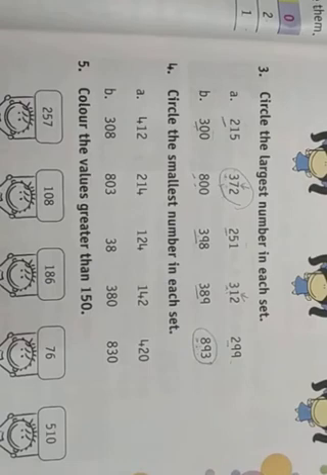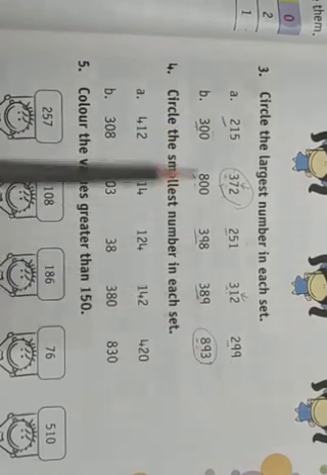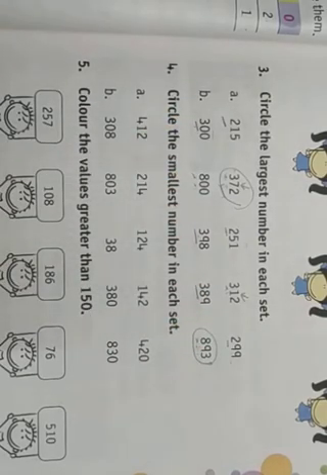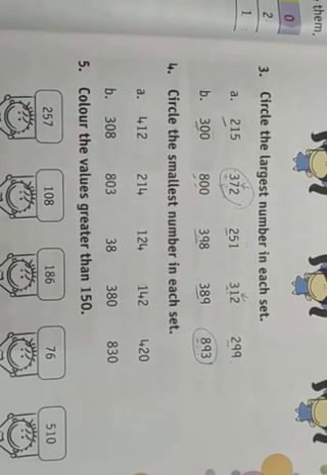In the given set of numbers, we have to find the largest number. So as I told you, this is 300s. Forget about 300s. We need to compare with 800. So in that 800, first we have to compare the hundreds place. Then we have to go to the tens place. Then we have to go to the units place. Right? Followed? Right. The same thing.